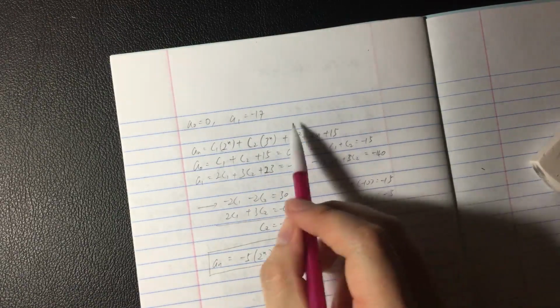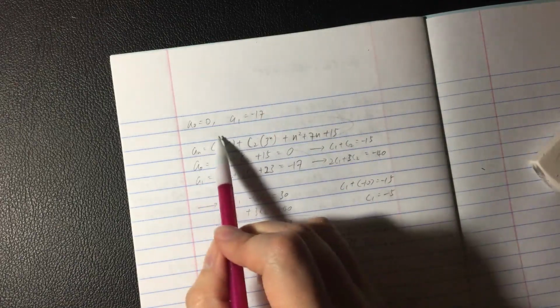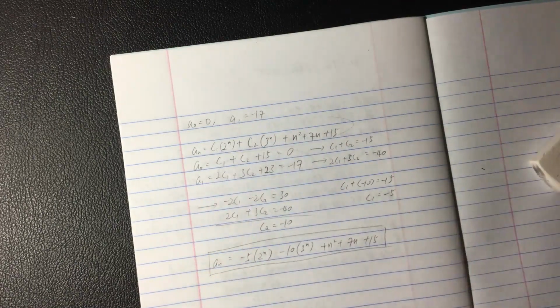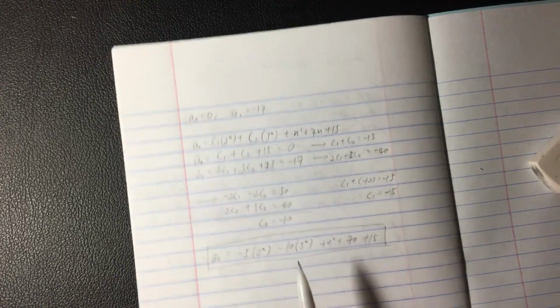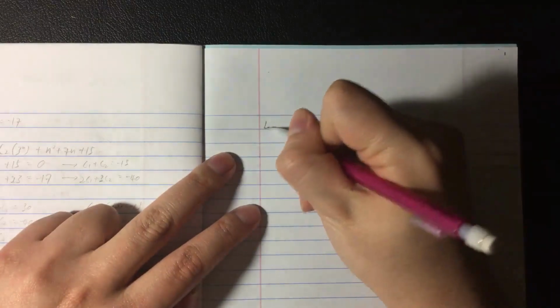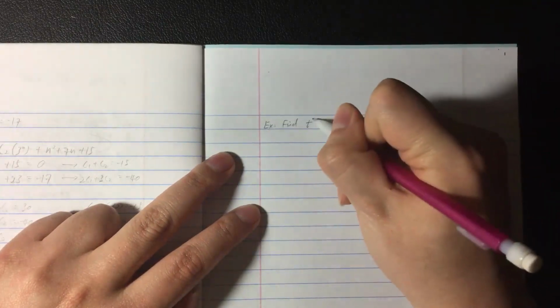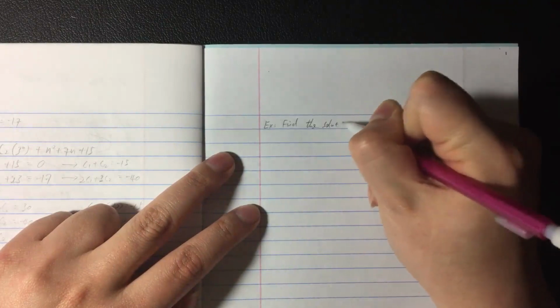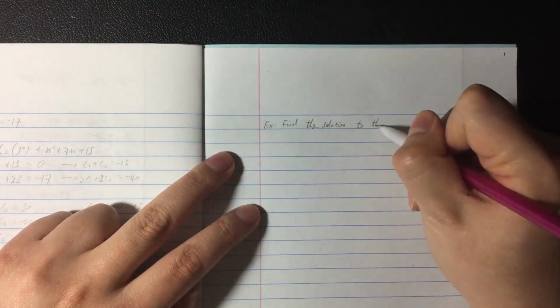This is called the general solution. This is not the solution. The expression before we plug in C1, C2 is called the general solution. This is called the solution of the recurrence relation. Next example. Find a solution to the recurrence relation.